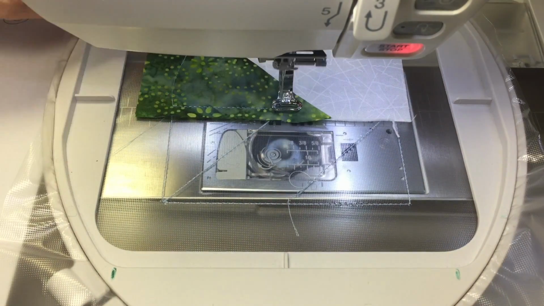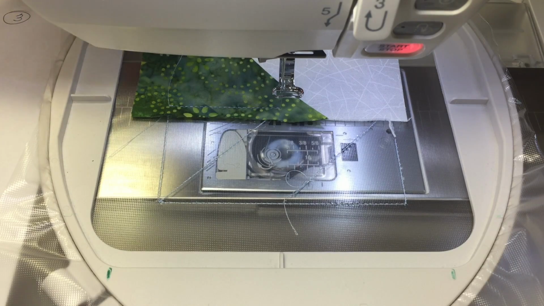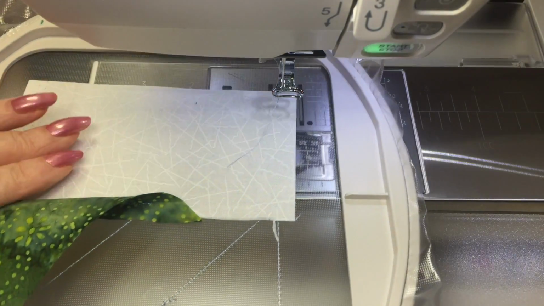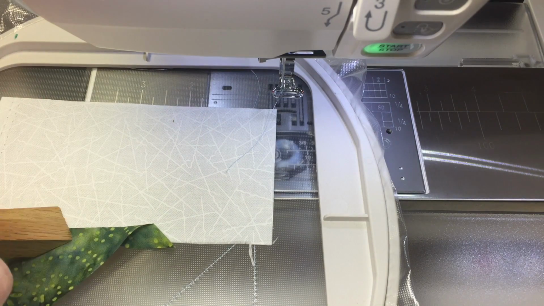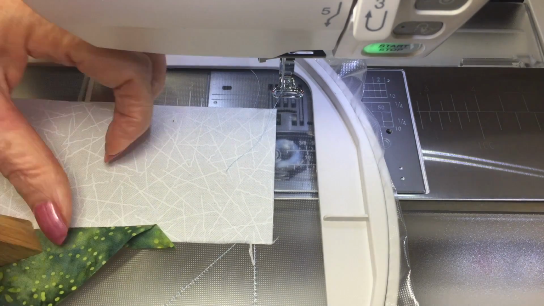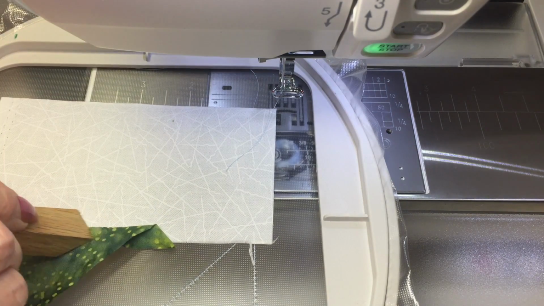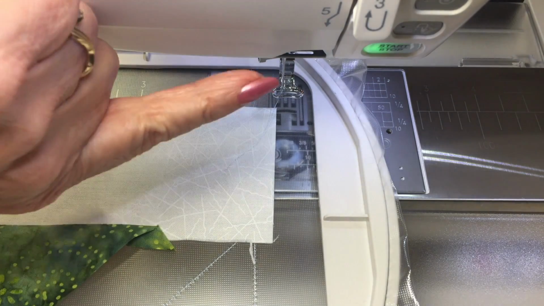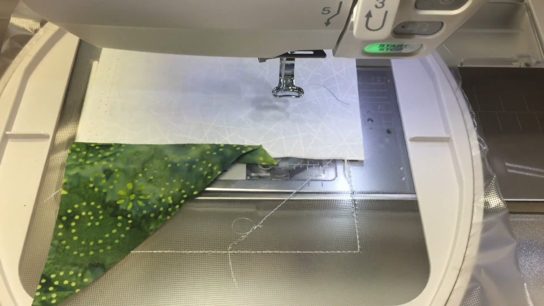Stitch, open the fabric, and press the seam. You may want to reposition your hoop for easier access. Stitch the next positioning line.